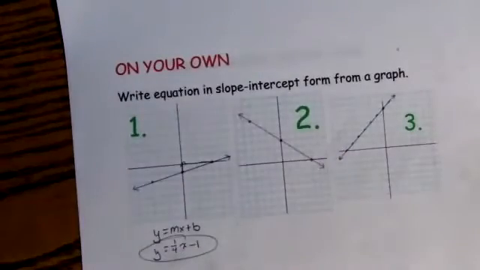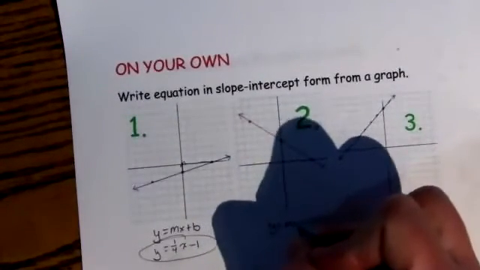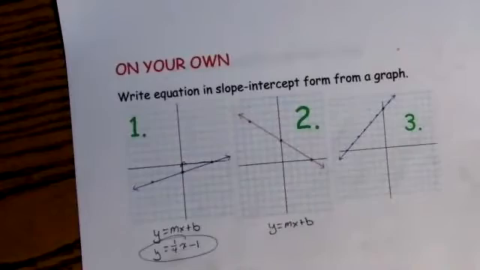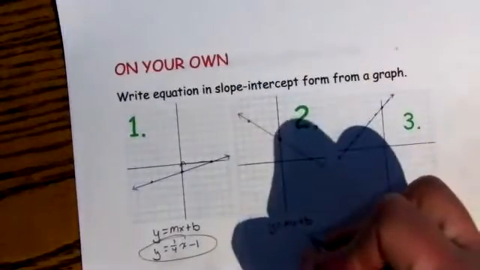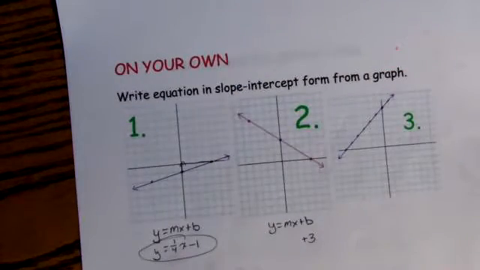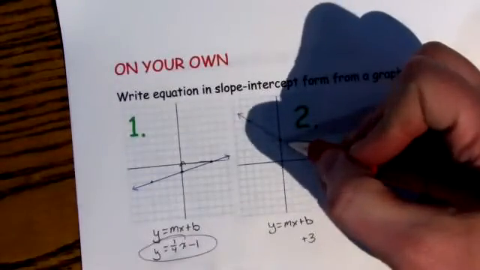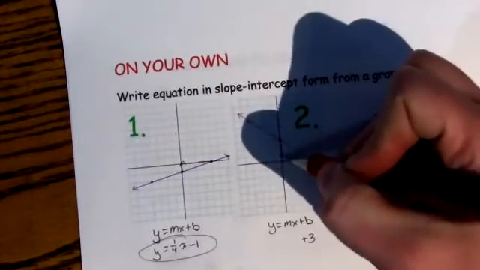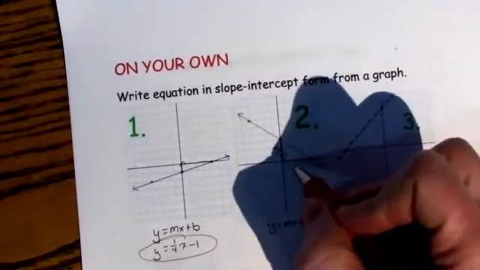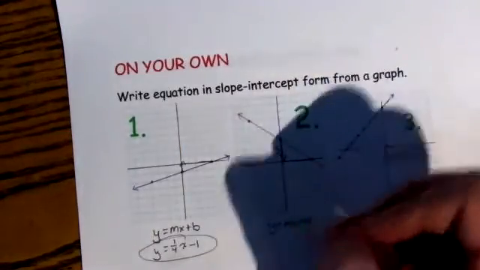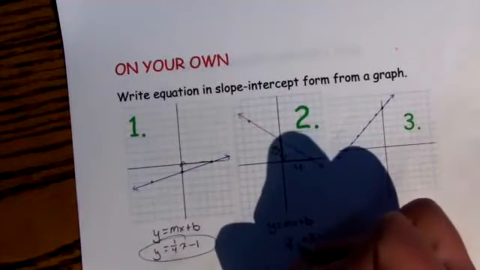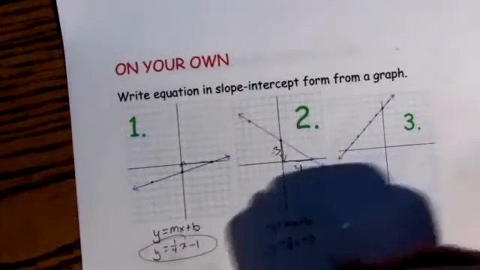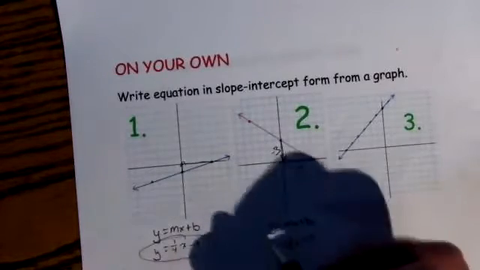Let's look at number 2. Remember, we're creating an equation in the form of y equals mx plus b. So remember, b, always try to find your y-intercept first. This line, where does it cross this axis? Well, it goes 1, 2, 3. It crosses at a +3, so we would do +3. And now we need to find our slope. Let's start here where we went 1, 2, 3. So we went down 3, so that's a -3. And then we ran 1, 2, 3, 4. So we went right 4. So we have a slope of -3 over 4. Throw in the x. So y equals -3/4 x plus 3.